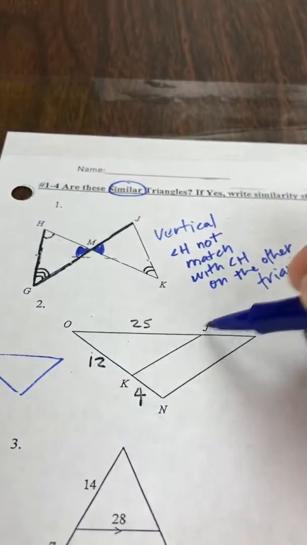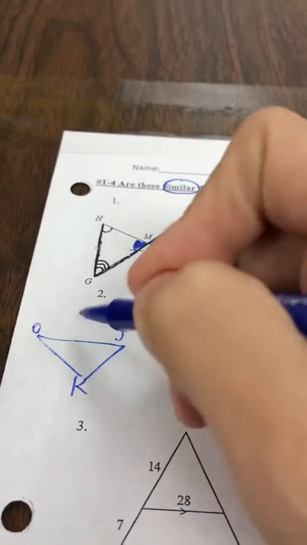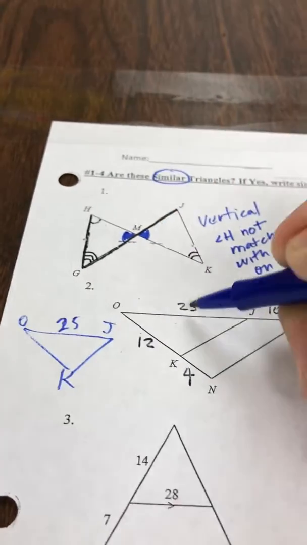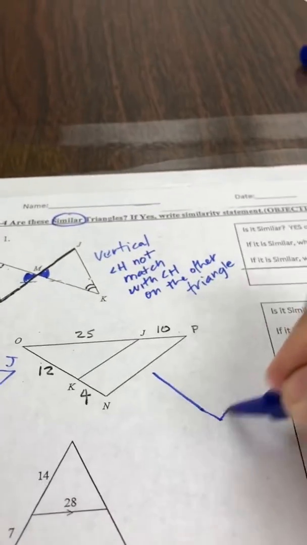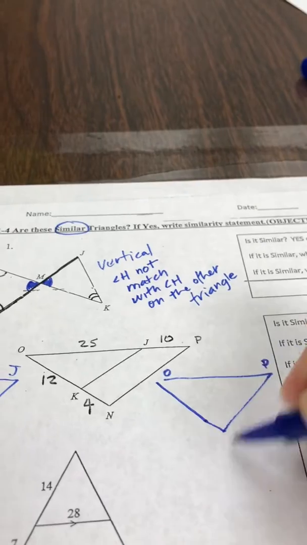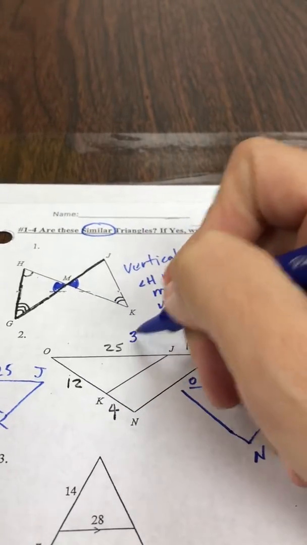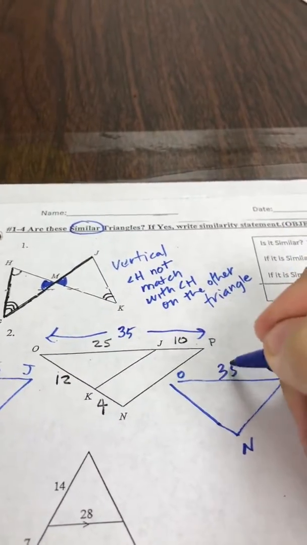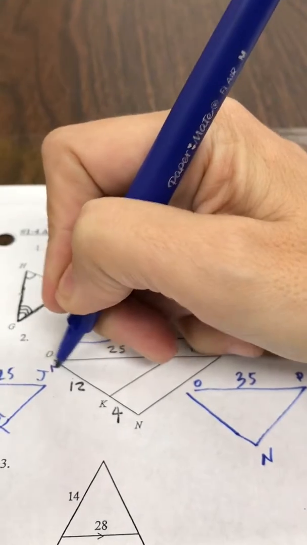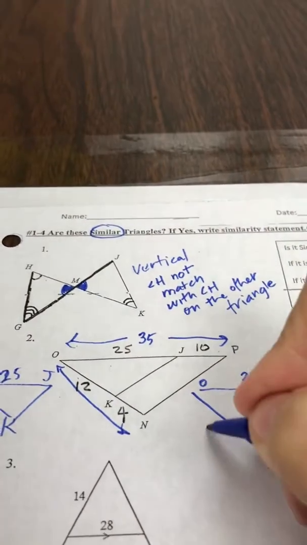Okay, so looks like I have a mommy and a baby here. I'm going to draw them separate. So the baby is OJK, and it looks like the long side of the baby is 25, and a shorter side is 12. And then when I look at the mom, OPN, I got 25 and 10, so this whole thing would be 35, thinking about segment addition there. So the top of mom is 35. And then thinking about the side of mom, 12 and 4 would be 16.